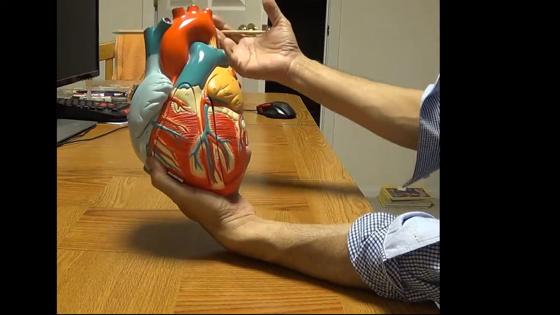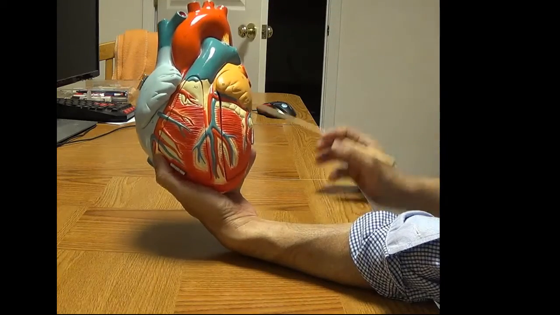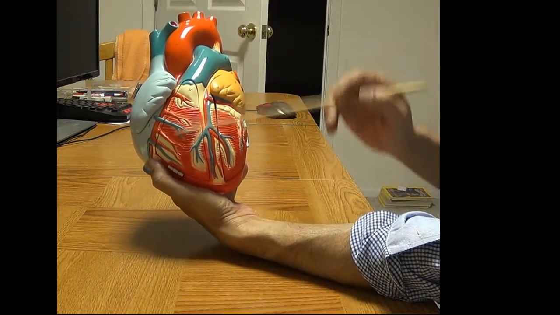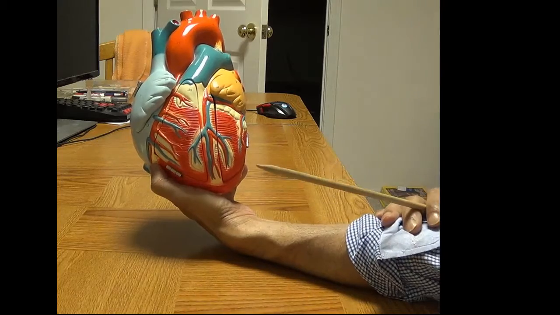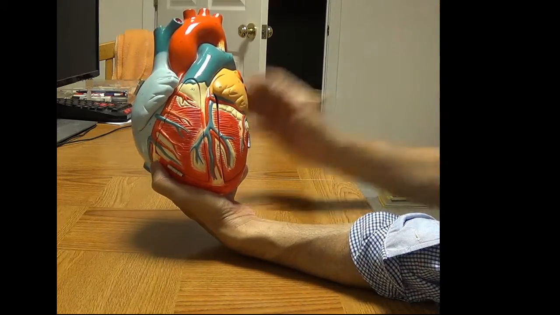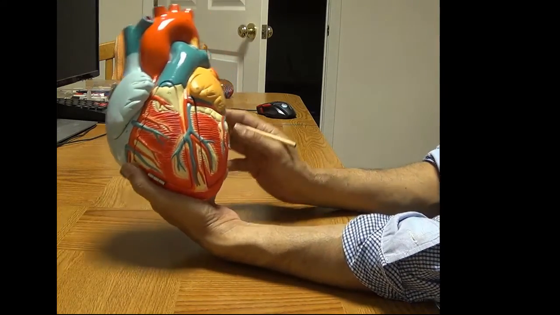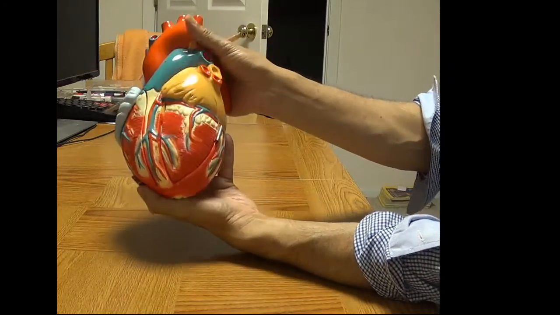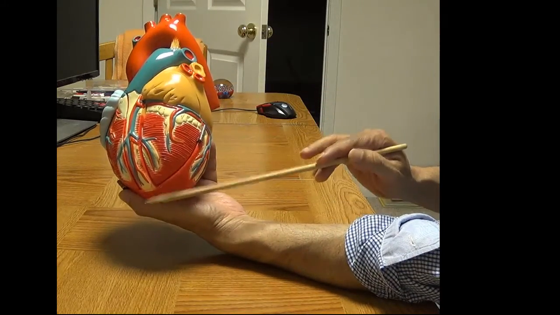Okay, atria receive the blood from outside and give the blood to the same side's ventricle, and ventricle pumps the blood to the outside of the heart. So let's first see the left side. This is the left side.